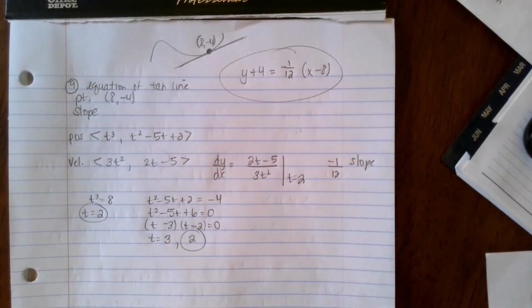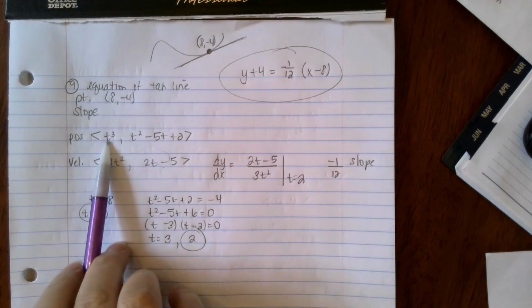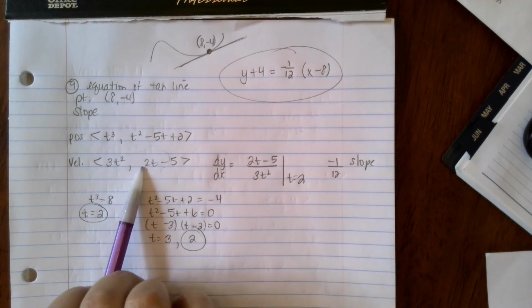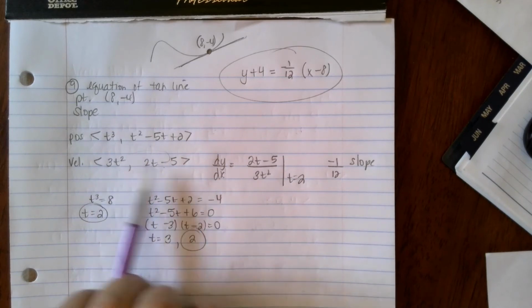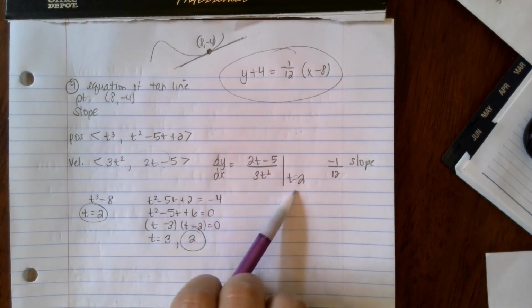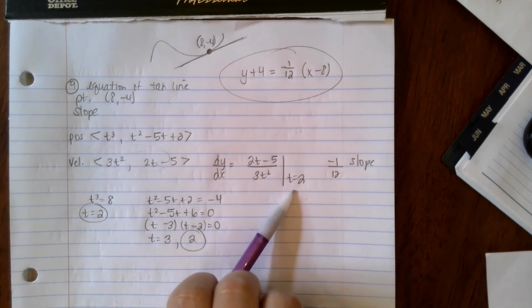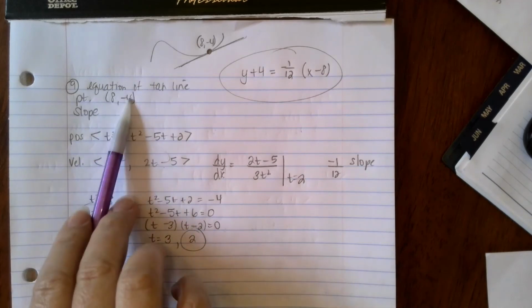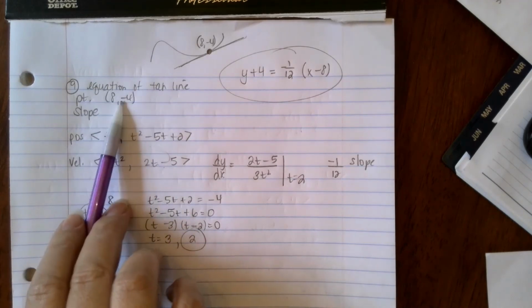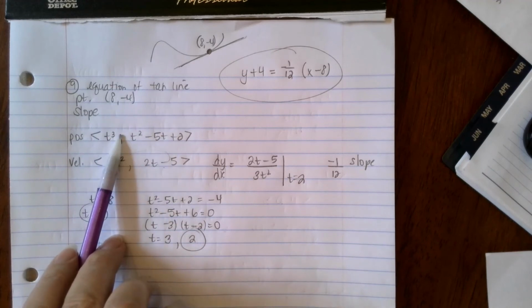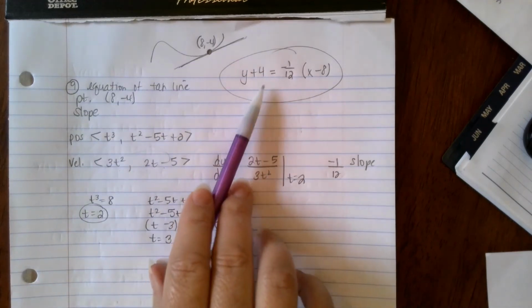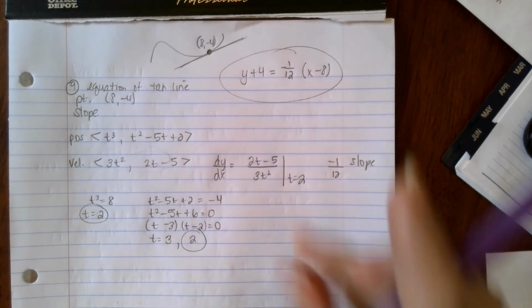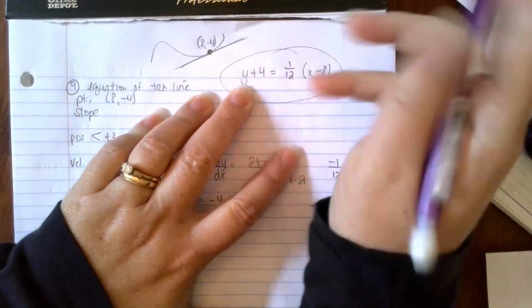Okay, so you had your position. You needed to know when your position was (8, -4), so that when you found your dy dx using your velocity, you didn't have an x and a y to plug in. You needed to find a t to plug in. The t that you were looking for is the t that corresponded with the point, and you found that point because of the position function. So you ended up with y plus 4 equals negative 1/12 times x minus 8. This is hard to see, but that is a negative.